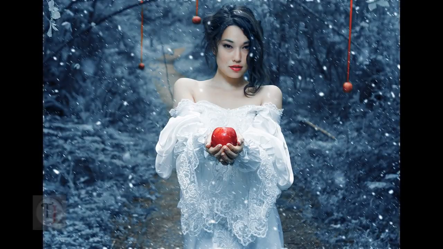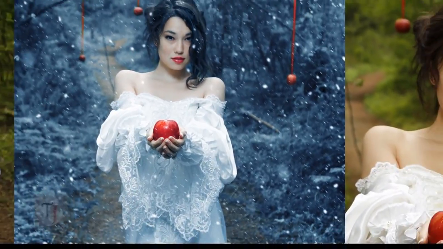Today's tutorial is going to be about creating a winter effect, where snow particles are falling, we have a really cool blue tone, and also how to remove the green color from the grass. So let's get started.